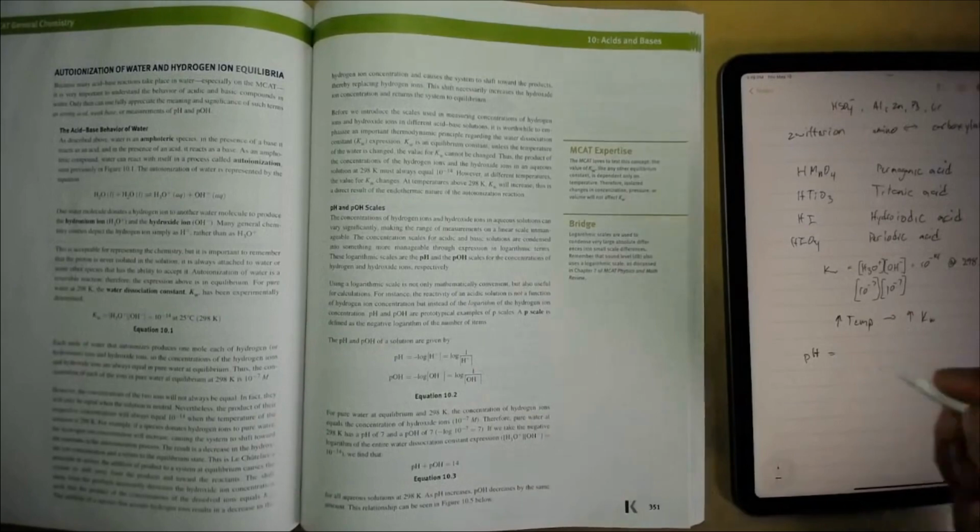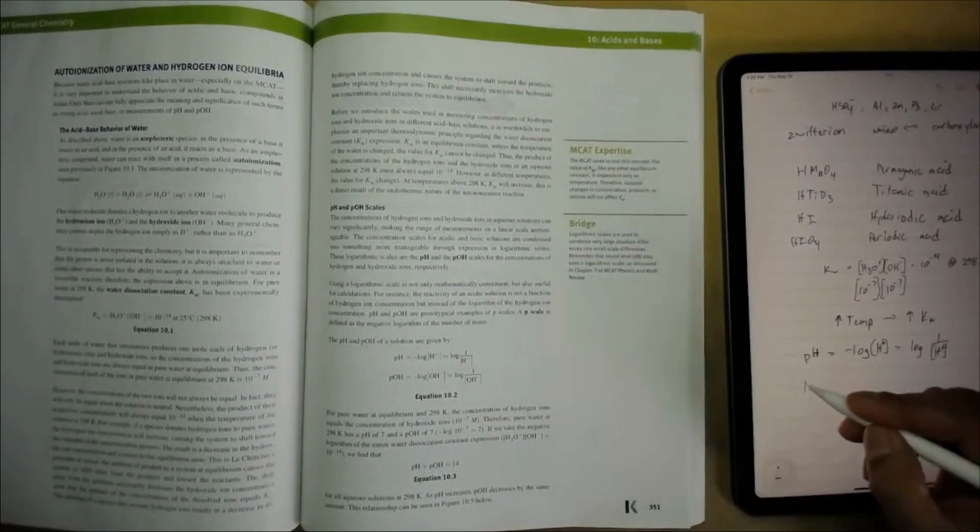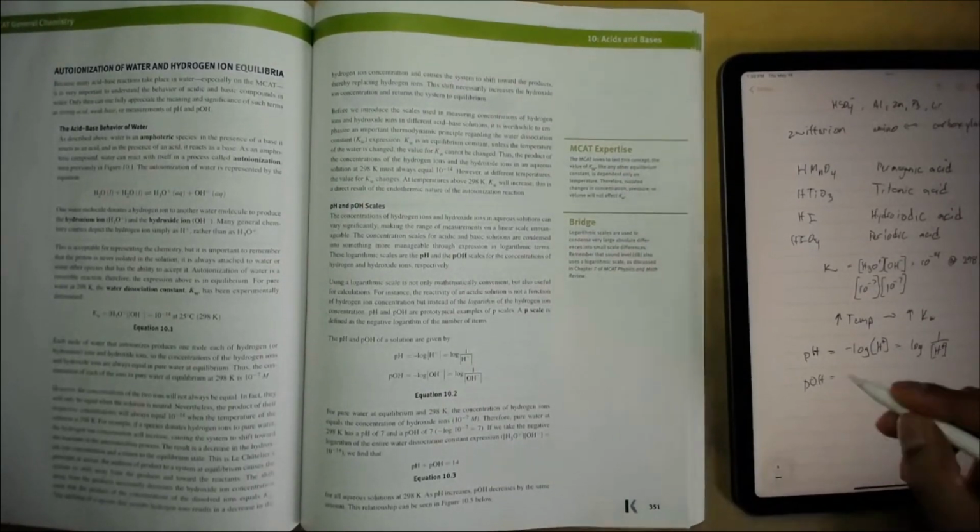pH equals minus log of H+, which equals the log of 1 over H+. And pOH equals minus log of hydroxide ion concentration, which equals the log of 1 over hydroxide ion concentration.